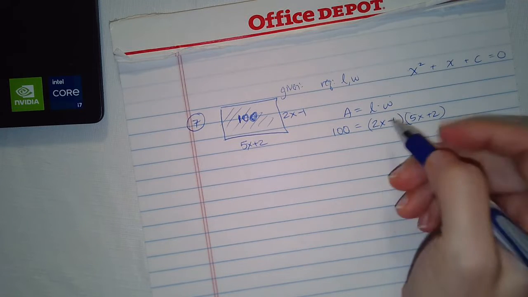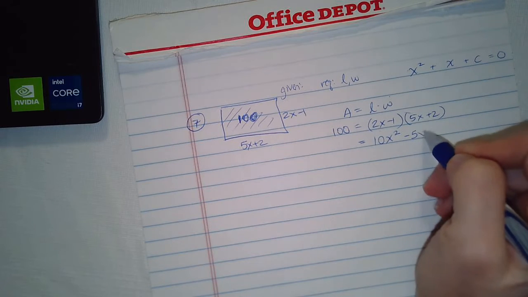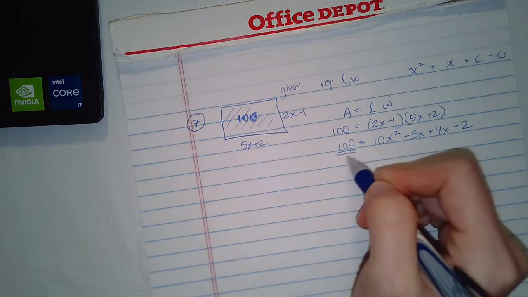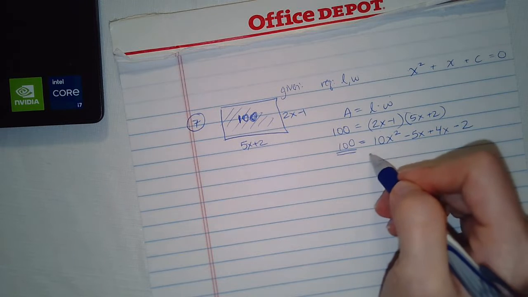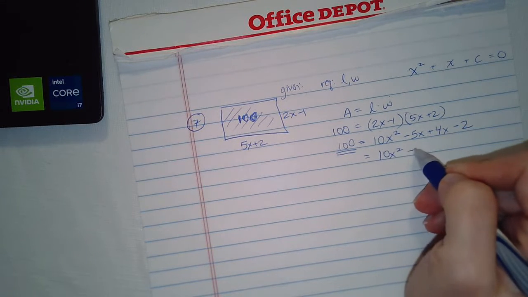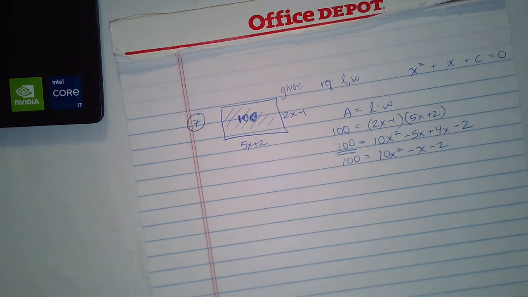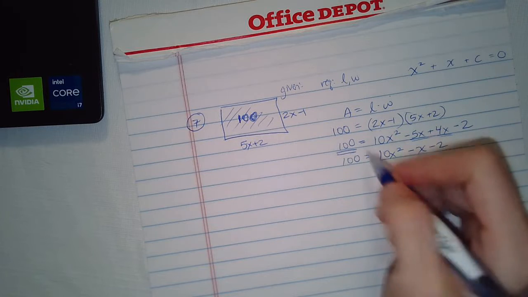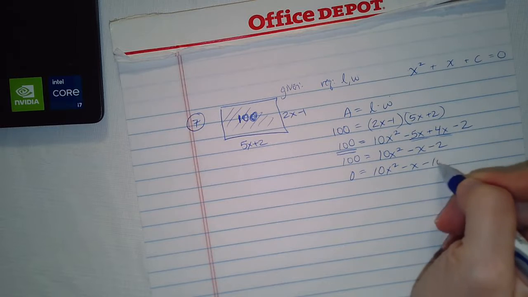So the first thing I have to do is quickly FOIL this. So 2x, so 10x squared minus 5x plus 4x minus 2 equals 100. And I have to be really careful not to leave this out. So I'm going to do, so 10x squared minus x minus 2 equals 100. Okay, sorry. So we got this part cleaned up. I just combined the like terms. And now we need to move the 100 over. So 0 equals 10x squared minus x minus 2 minus 100, so minus 102.